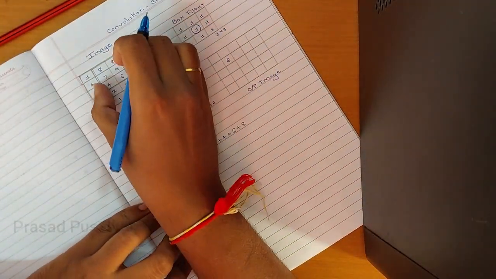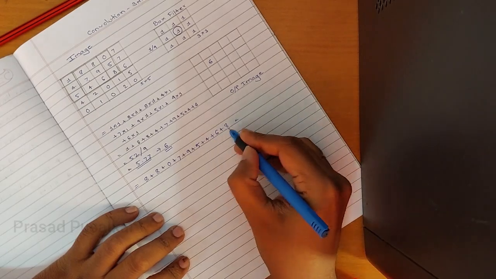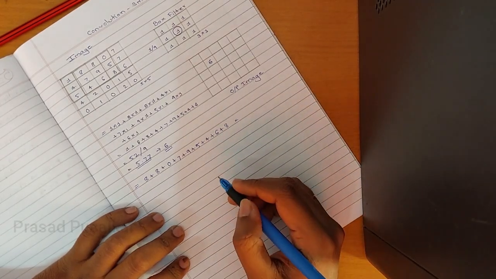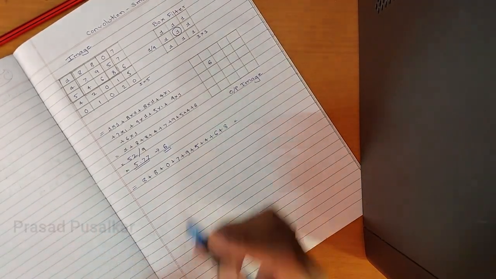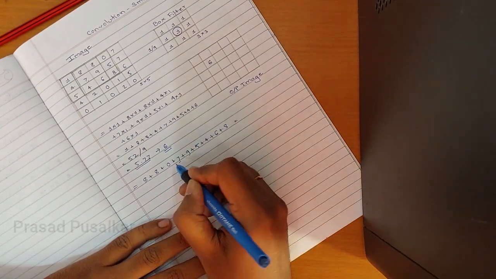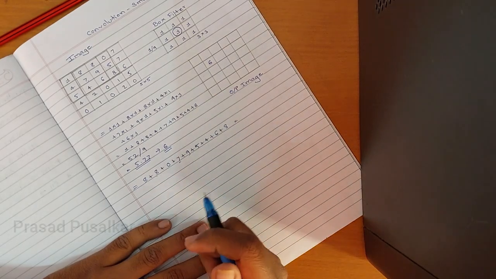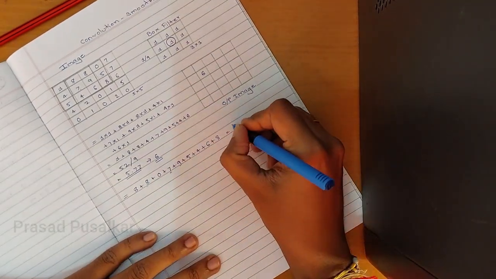This is what we will get from this neighborhood. When we add this up, 6, 10, 18, 23, 32, 39, 40, 47, 55.